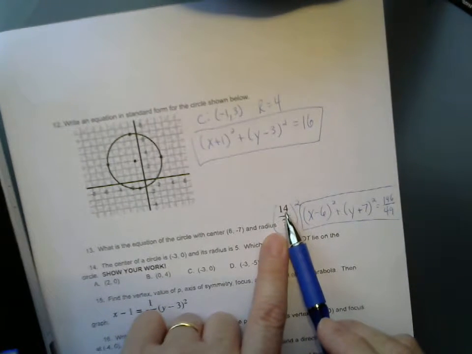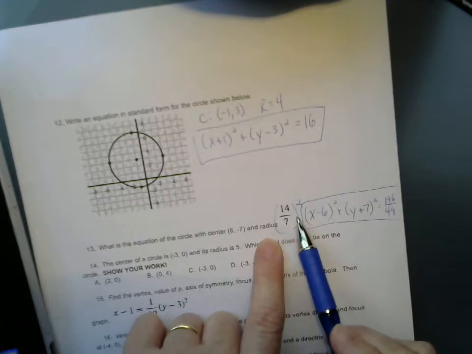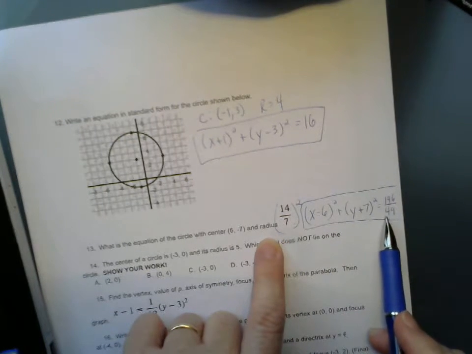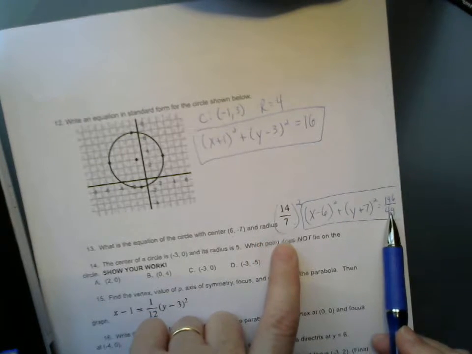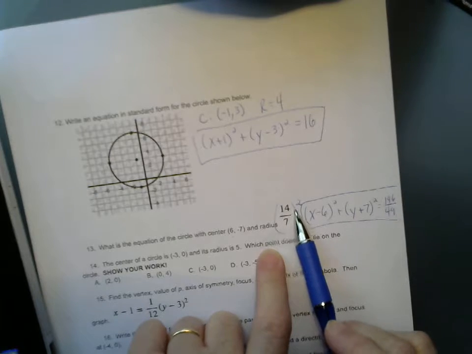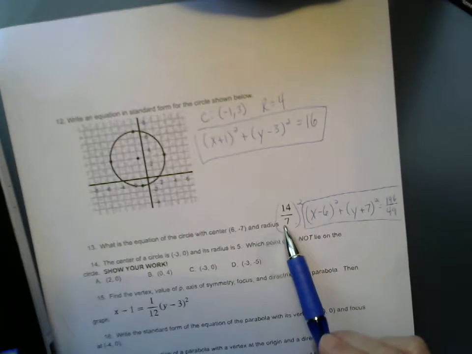But I just wanted to show you that you can do 14 squared is 196, and 7 squared is 49. And if you did 196 divided by 49, it would give you 4 also. But I did want to show you that if a fraction is squared, it's just squaring the numerator and the denominator. So that's number 13.